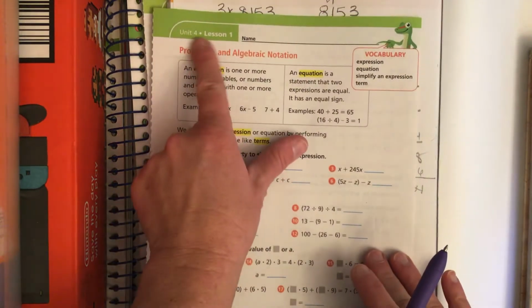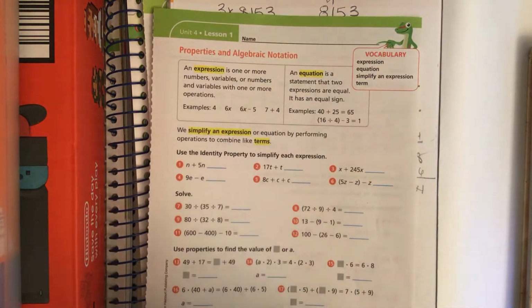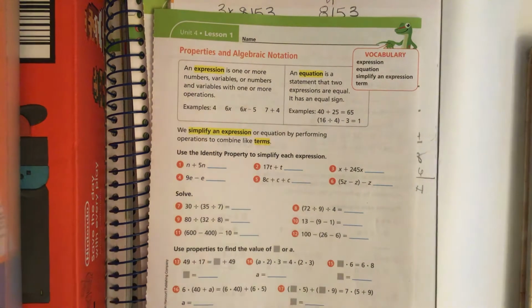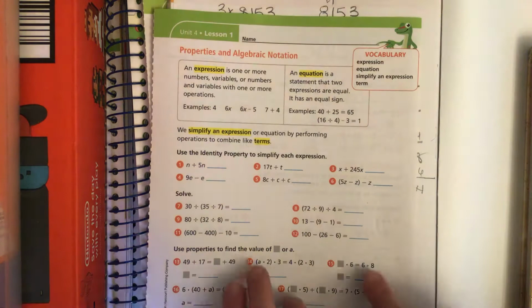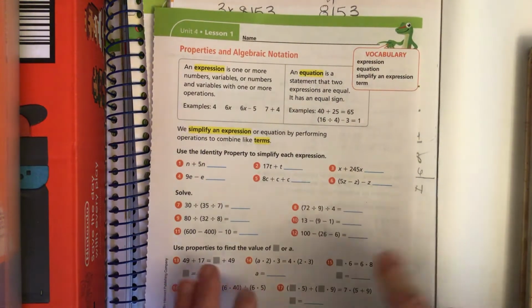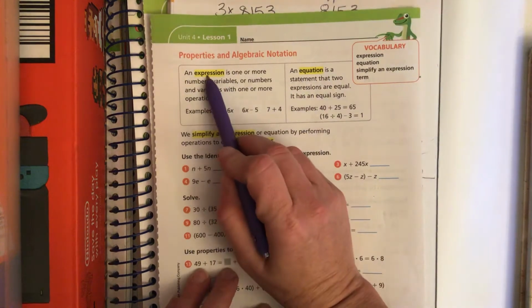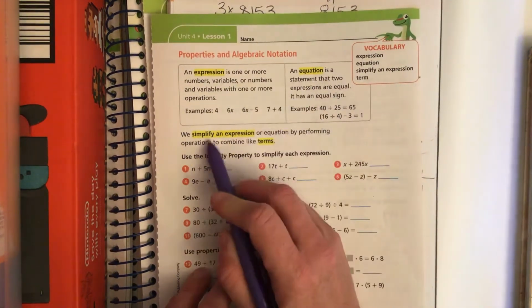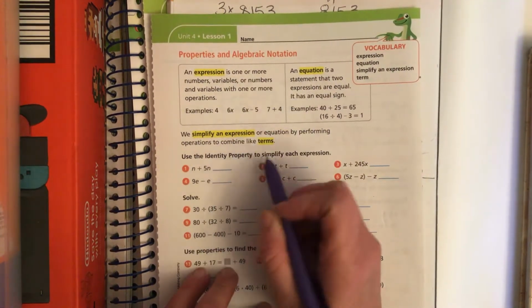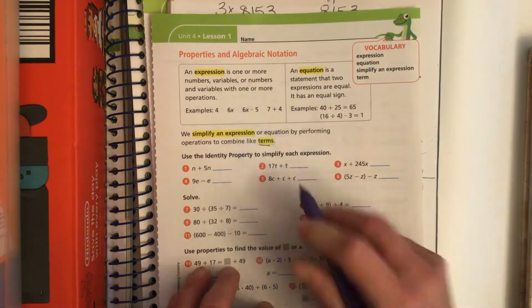Okay. We are going to work on Unit 4, Lesson 1, and we're going to start algebra. We've kind of done a little bit of algebra this year already, and it might feel like long division because at the beginning you were like, there's so many steps, but algebra is one of my favorite things to do. All right, couple of vocabulary words: expression, equation, simplify an expression, and terms.